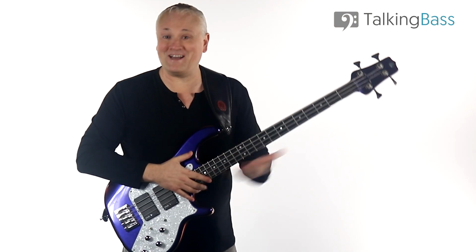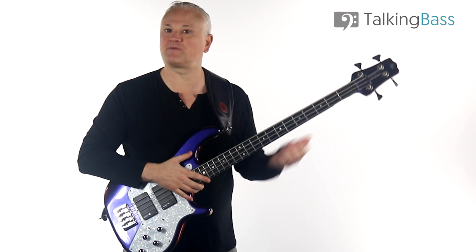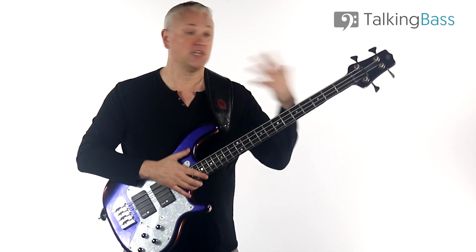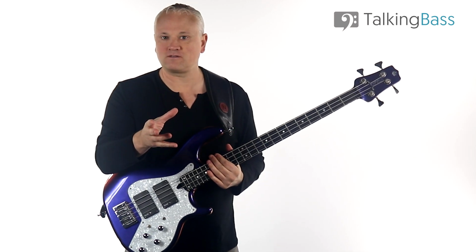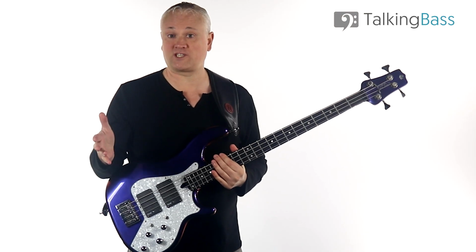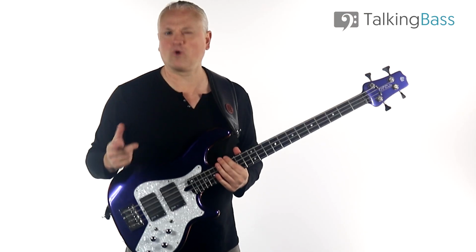Okay, so that's working through the 12 keys, isn't it? Well, obviously not. I've played the major scale 12 times, but I didn't play in 12 keys. A sharp and B flat are totally different keys. D sharp and E flat are totally different keys. And they are said to be enharmonic equivalents. If we allow for equivalency throughout the keys, then what do we get?